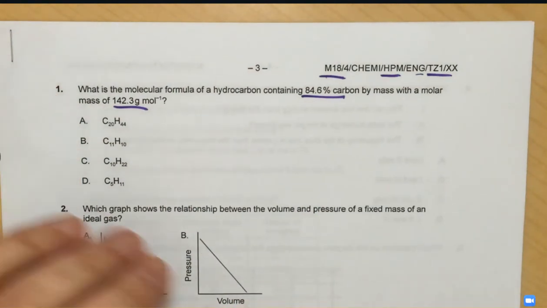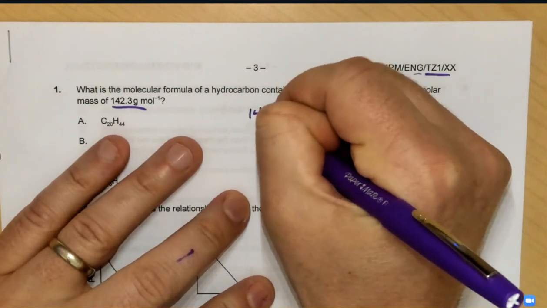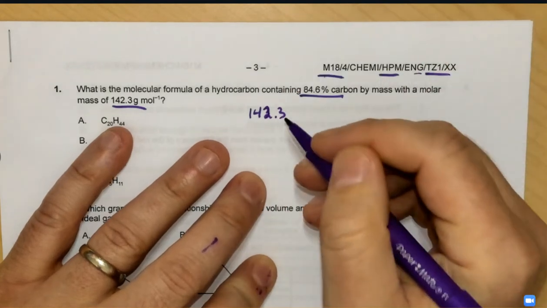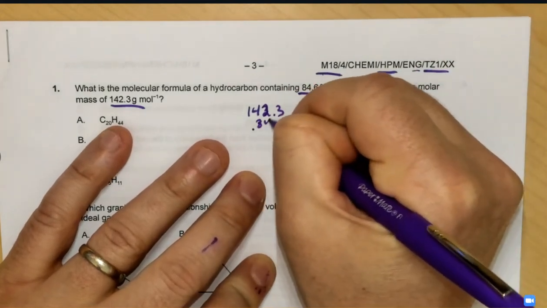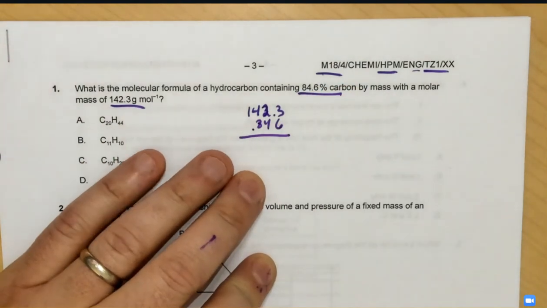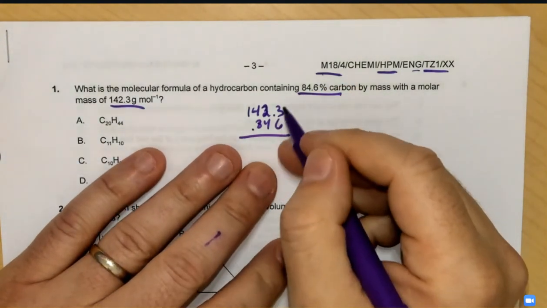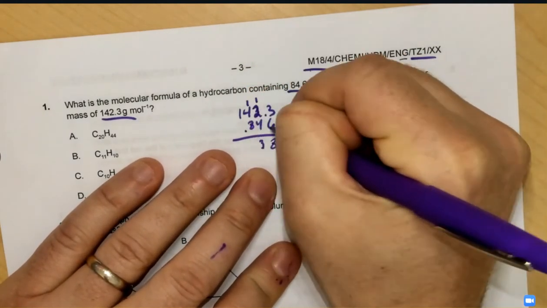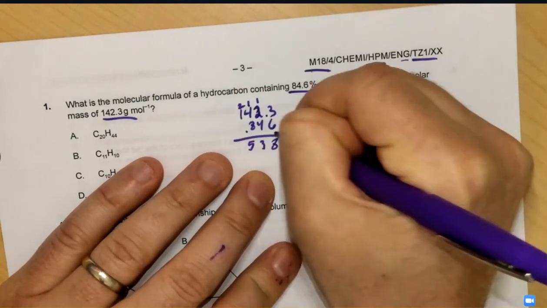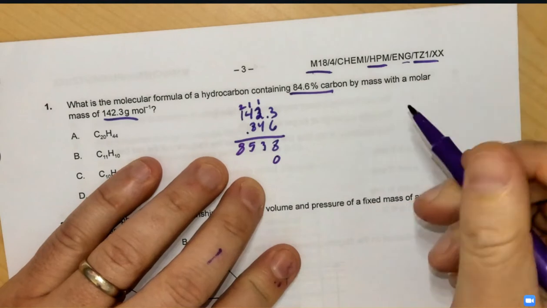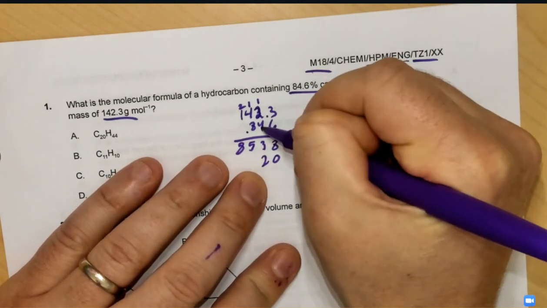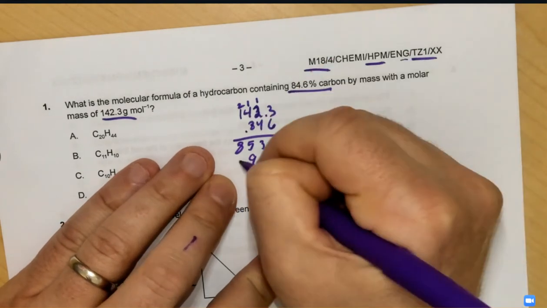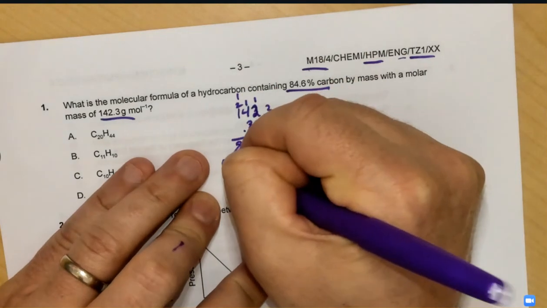There may be another way to approach this, but this is just the first thing that comes to mind for me. So we're going to multiply 142.3 by 84.6%, which would be 0.846. So we're going to do this, like I said, the old way. So 6 times 3 is 18, carry the 1. That will be 13, carry the 1. 25, carry the 2. For the next step, we add a 0. Now it would be 4 times 3 is 12, carry the 1. 4 times 2 is 8, plus 1 is 9. 4 times 4 is 16, carry the 1. 4 times 1 is 4, plus 1 is 5.